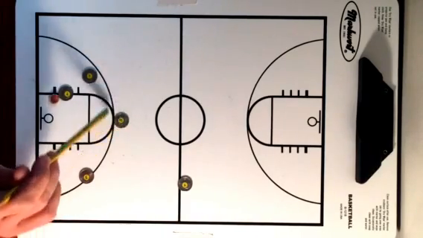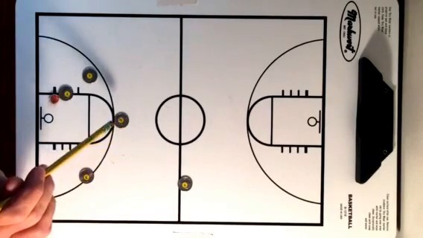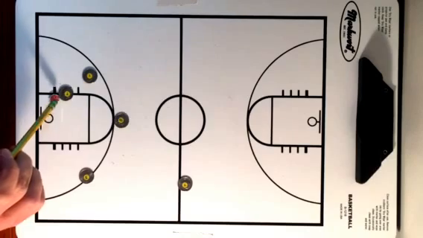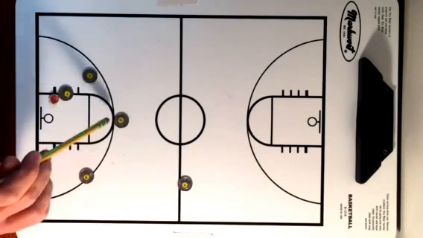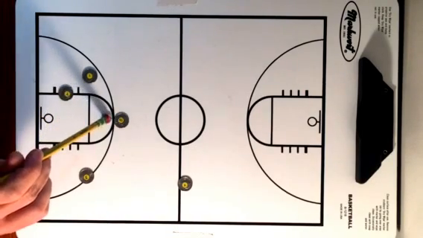All right, he's the tree. He's got his hands up. He looks like a tree, right? He's a big guy. He's casting a shadow. So the guy who got the inbound pass wants to look to that 5 because that's going to be his next pass. Okay, so we want this to go quick. We want the second pass to go to the 5.